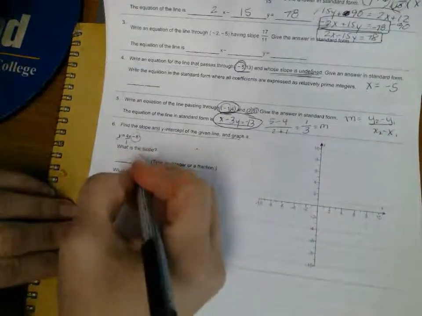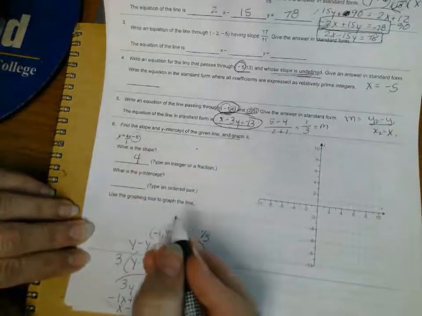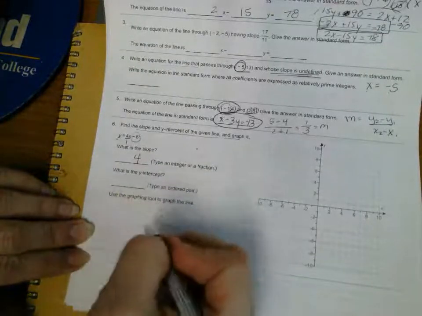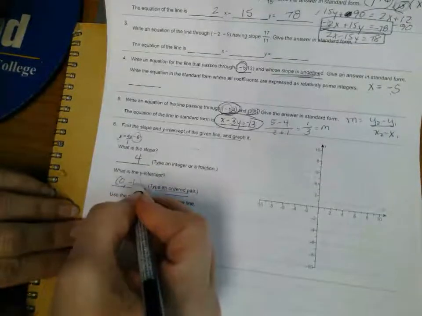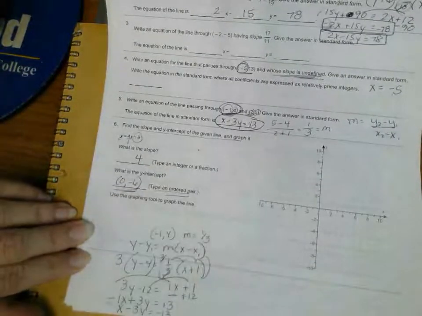So what is the slope? 4, or 4 over 1. And what is the y-intercept? It says type it as an ordered pair. So we need to say when x is 0, y is negative 6. That's how we'd write it as a point.